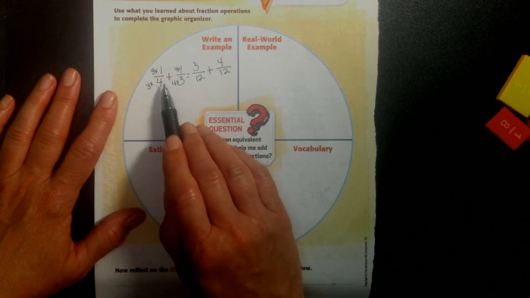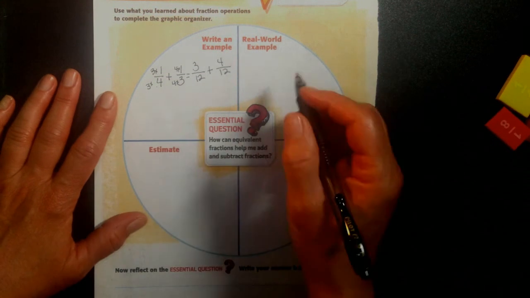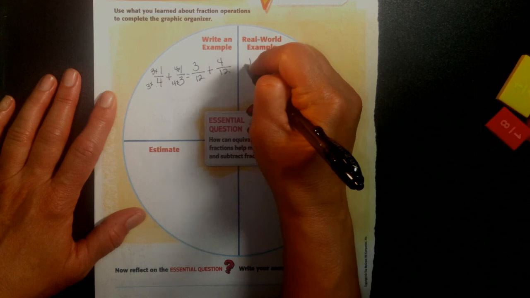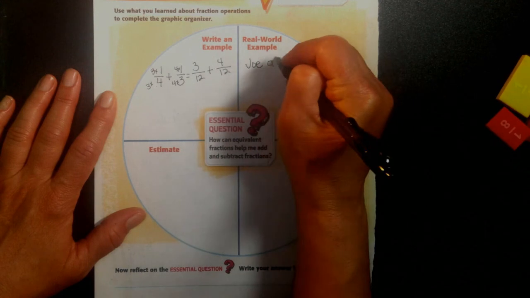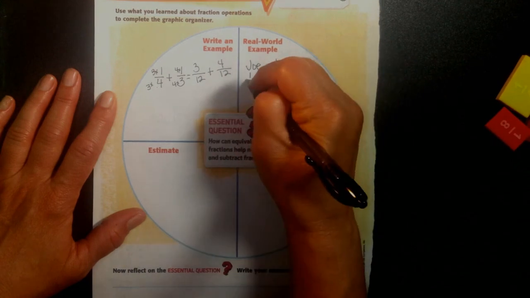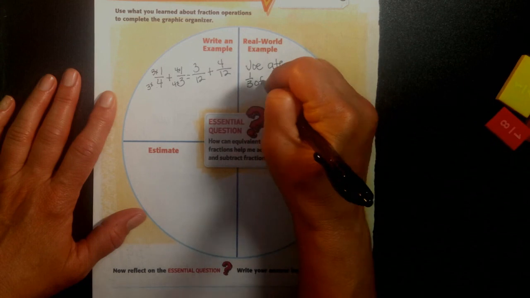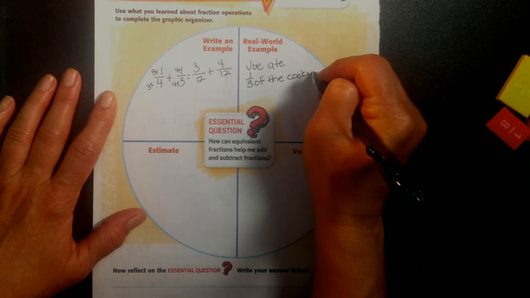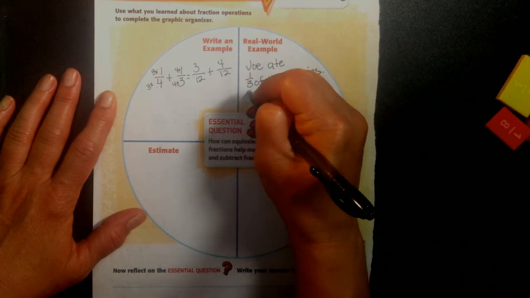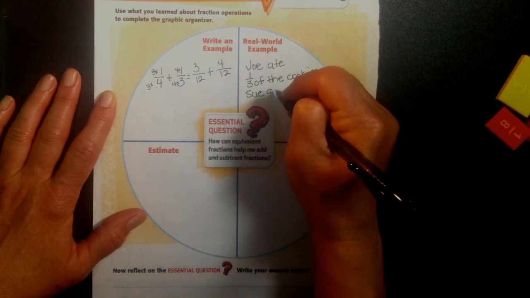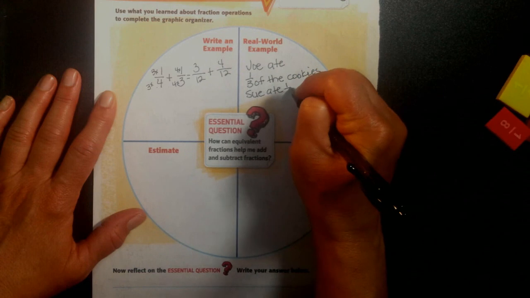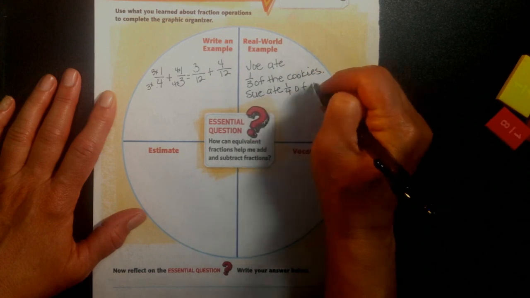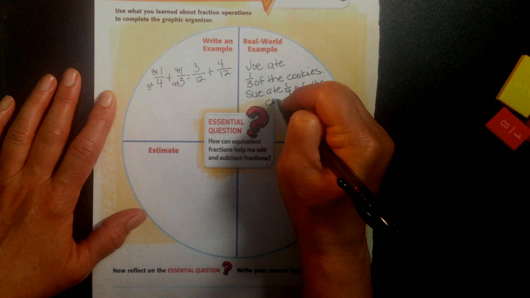And now it says to use a real world example. So I'm going to use 1/4 and 1/3. I'm going to say Joe ate 1/3 of the cookies. Sue ate 1/4 of the cookies.